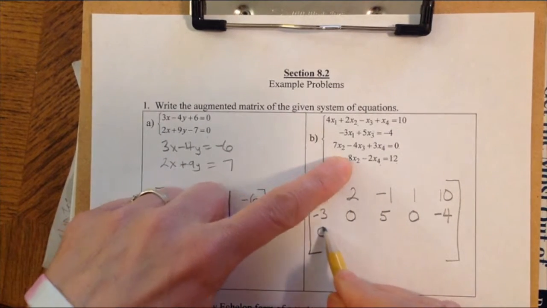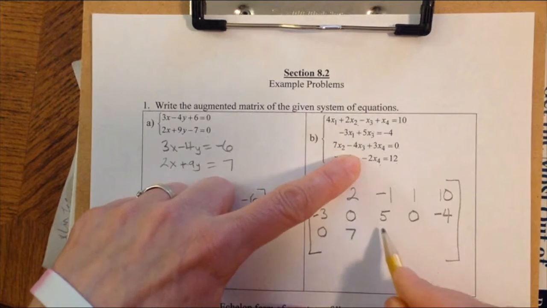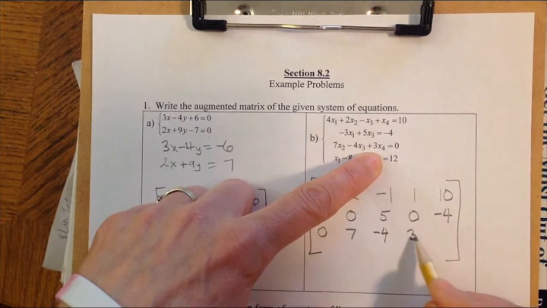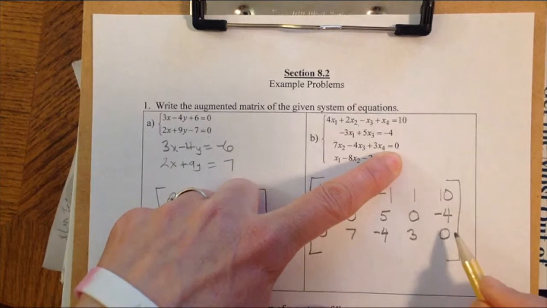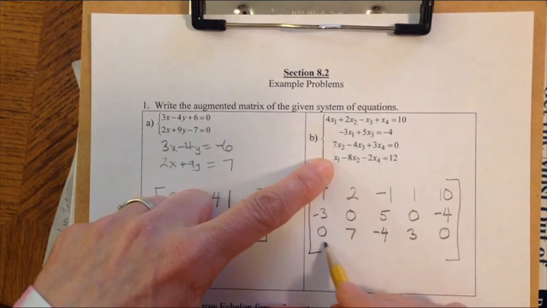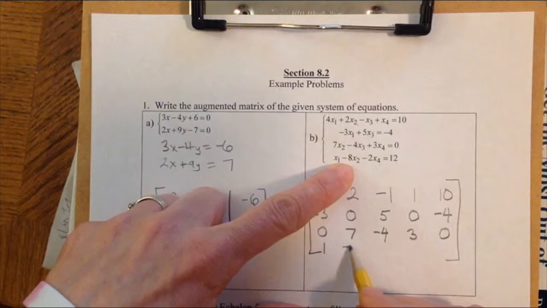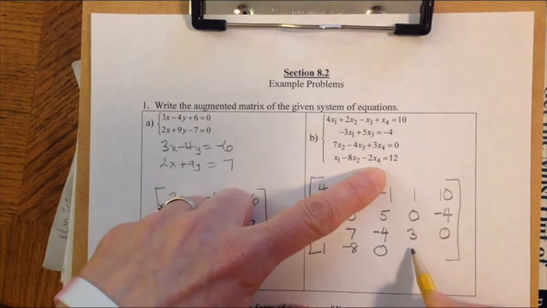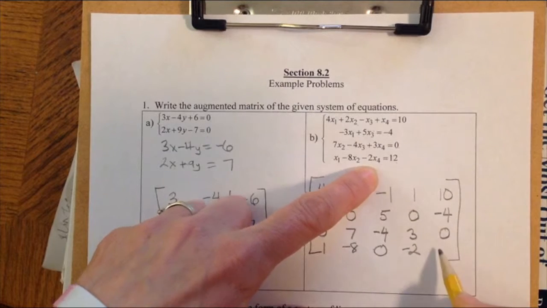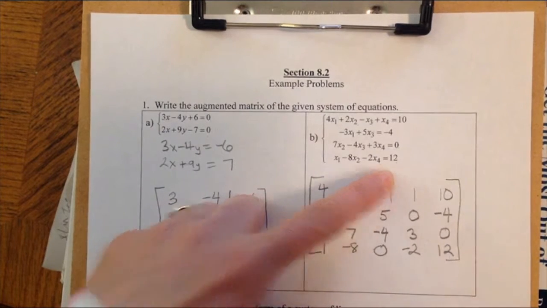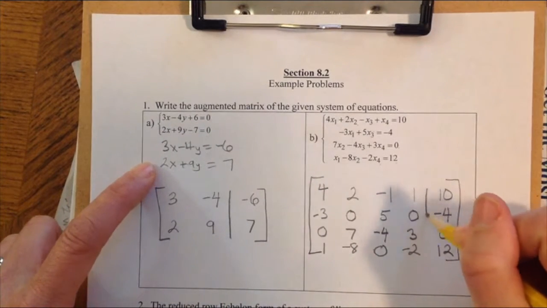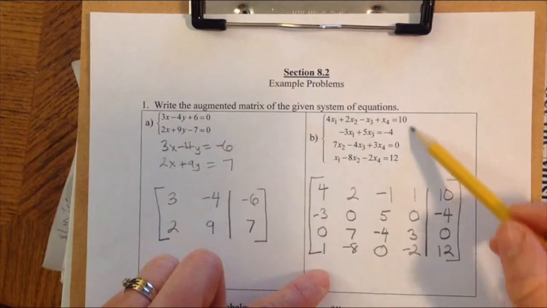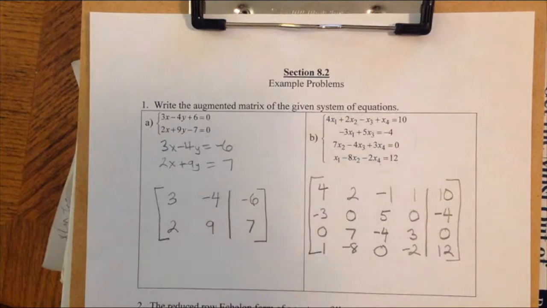Then we have 0 x1s, 7 x2s, negative 4 x3s, 3 x4s, and then 0. And for our last one, we have 1 x1, negative 8 x2s, 0 x3s, negative 2 x4s, and 12. So we'll just put our dividing bar here, and this is the augmented matrix for this set of equations.